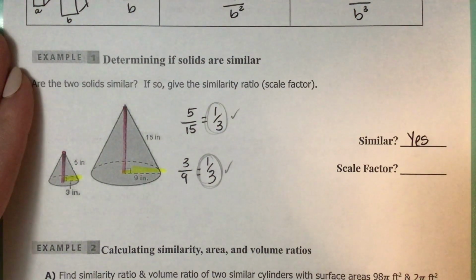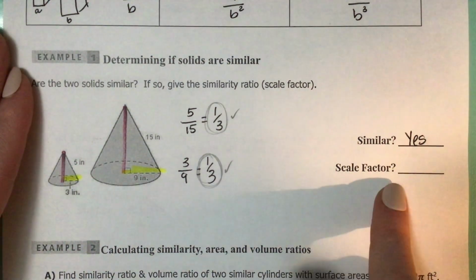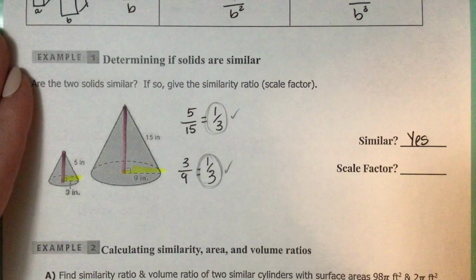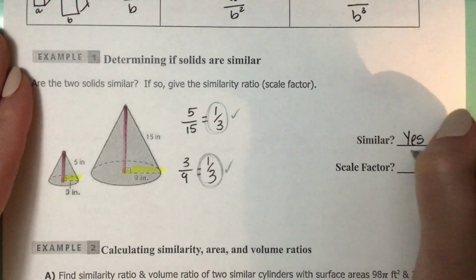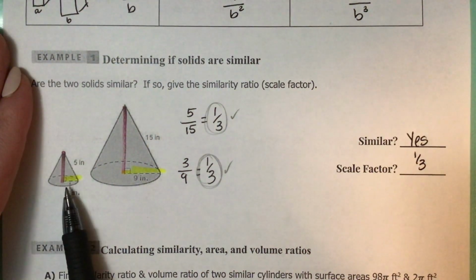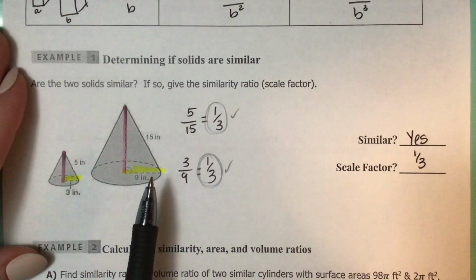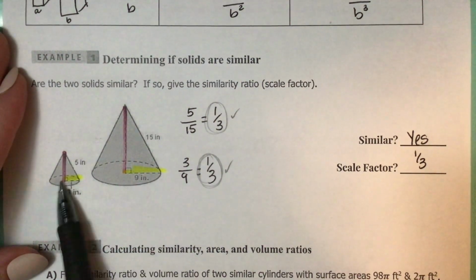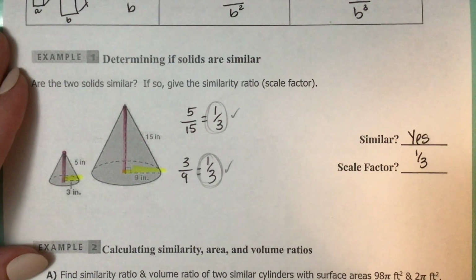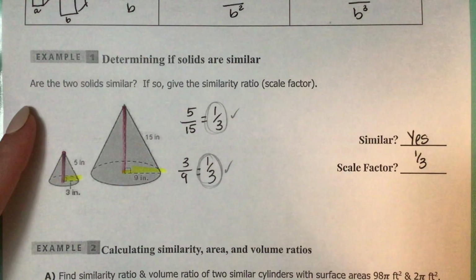What's really handy about this strategy is, what's our scale factor? Our scale factor is that reduced ratio of 1/3. In other words, this small one is 1/3 the size of this one, or the big one is 3 times bigger than the small one. It depends on which direction you go in the problem.